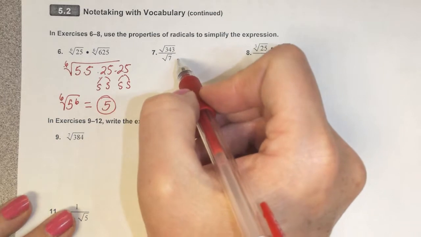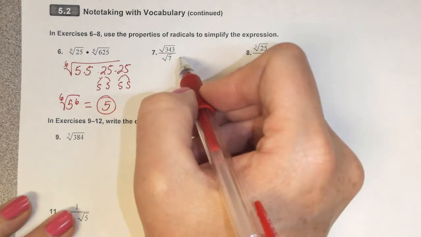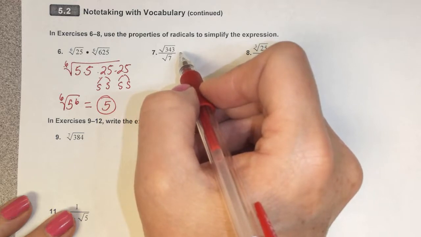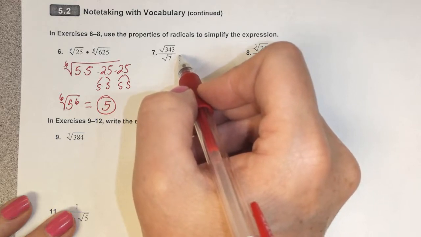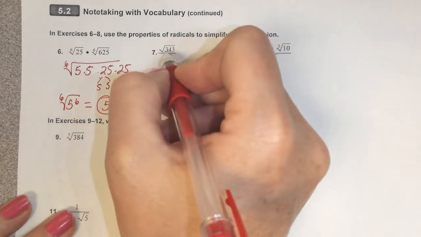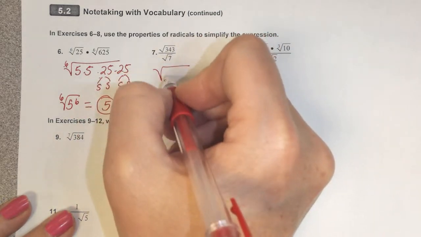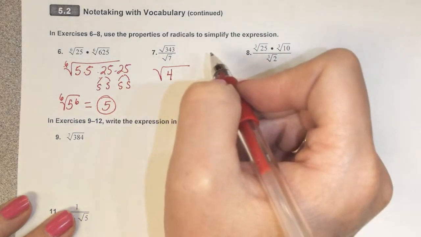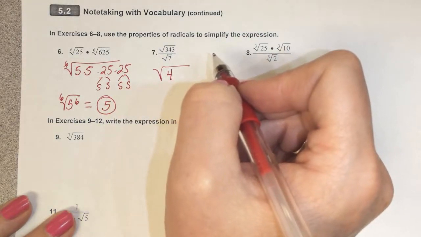Same thing here. It's tempting to rationalize the denominator by multiplying by radical 7 on top and bottom. Not a good idea. Just go ahead and divide. Watch how I'm going to divide these. 34 divided by 7 is 4. Okay? With how many left over? Nope, more.